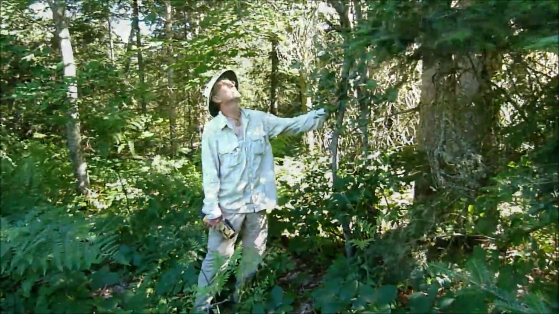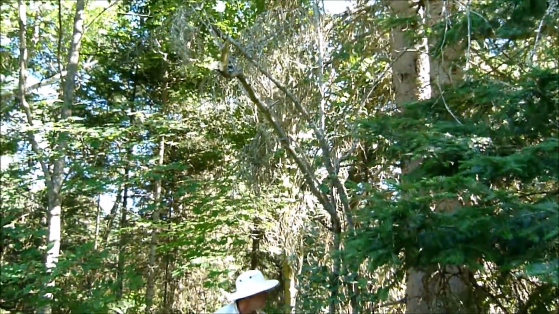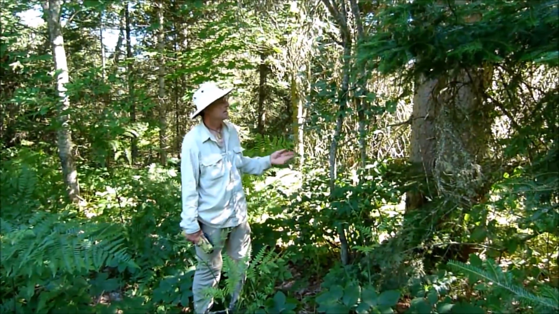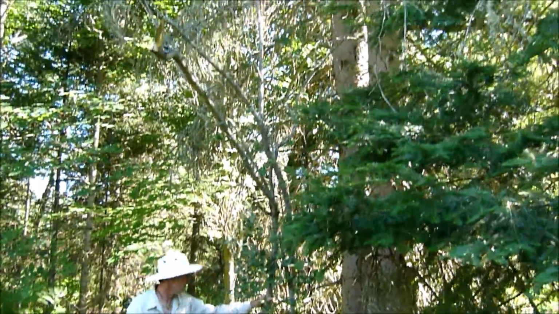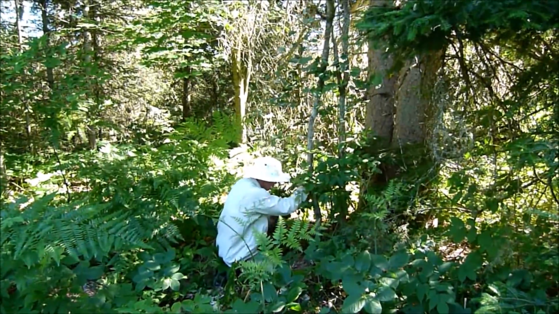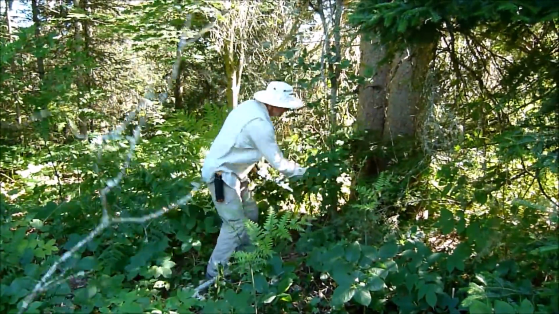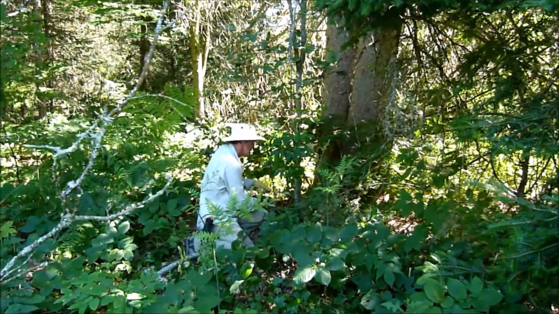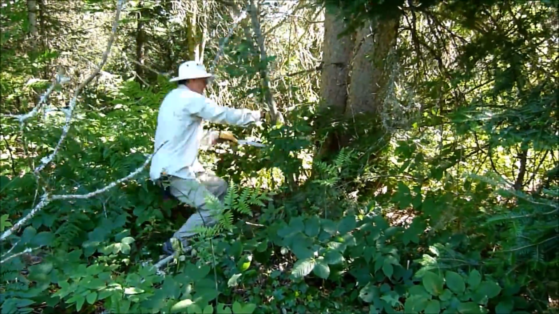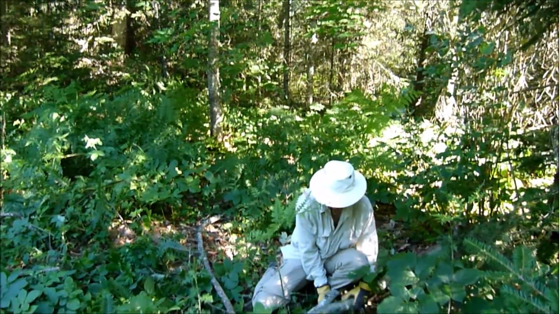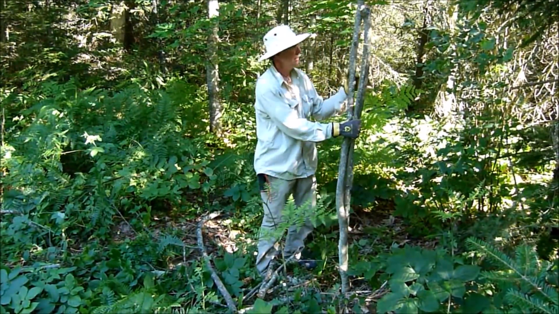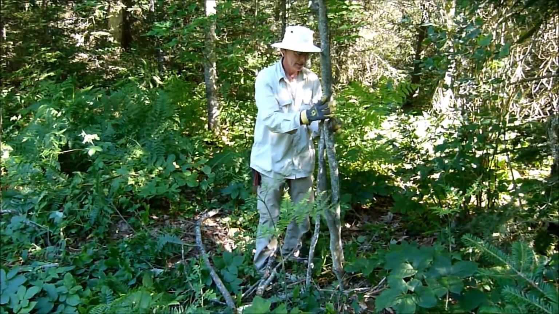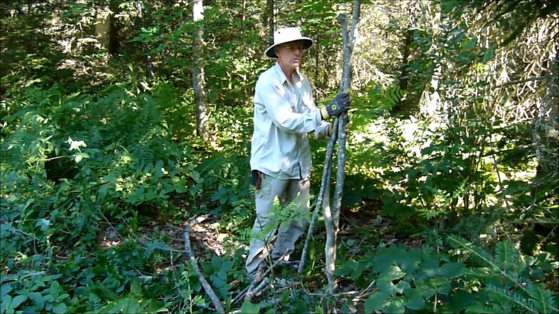So, lucky find, two standing dead trees of sufficient thickness and solidity that I can use them without sacrificing a live tree. And these died because, well, they're in the shadow of bigger trees, so nature did it for me. So I've got two long pieces and one shorter, smaller piece. That's all I need to build my cheek spreader latrine.